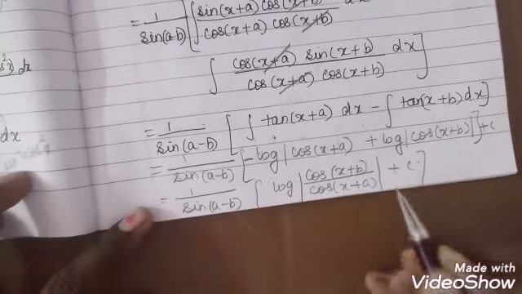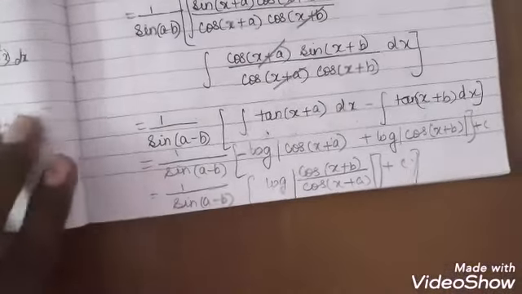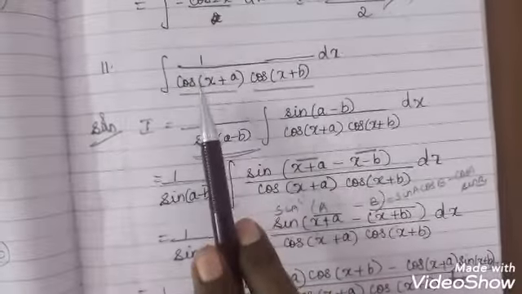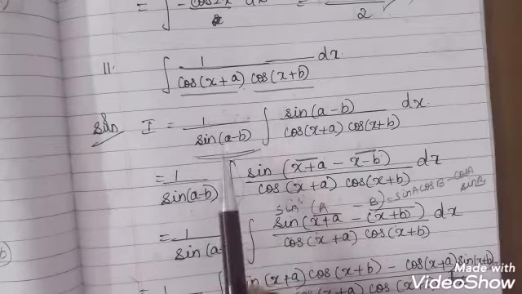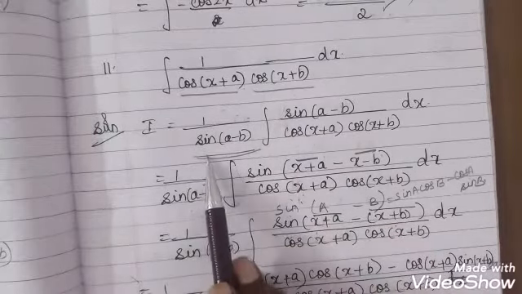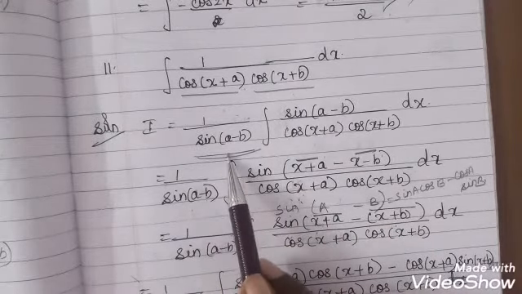This is what you have here. Okay, so yeah, plus a constant. You understand? So if at all you get integrands of this type, the simple thing here is you will have to multiply and divide in this case. Here, multiply and divide first of all by a constant.